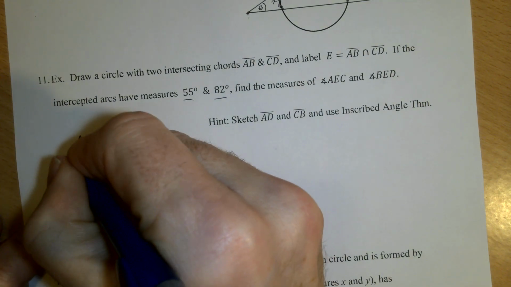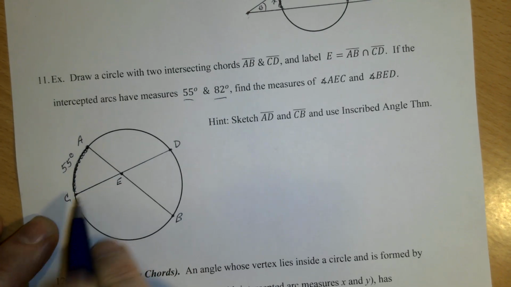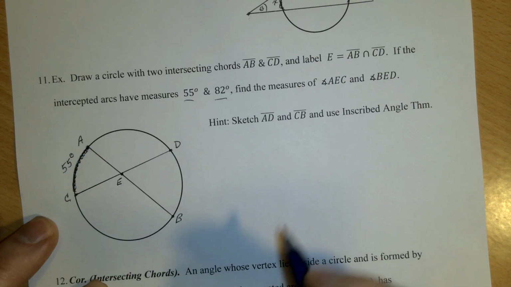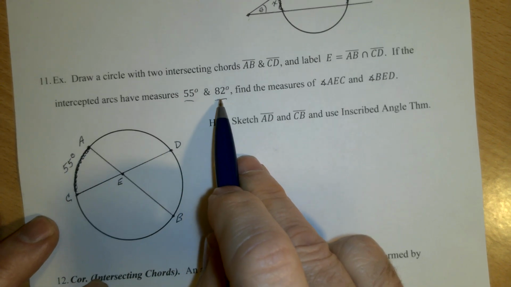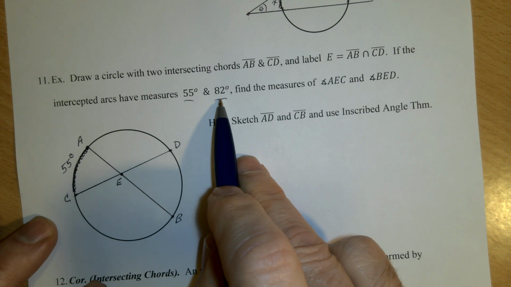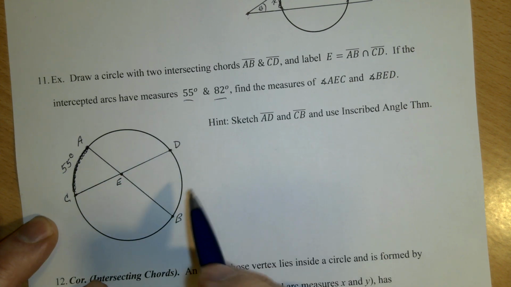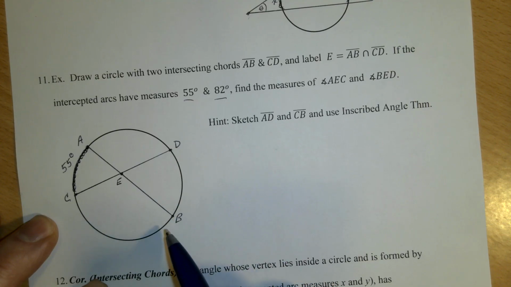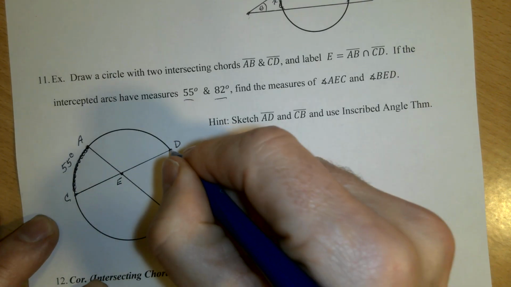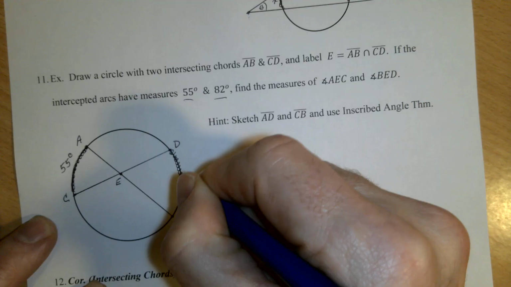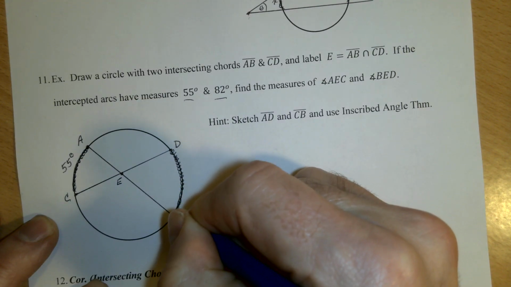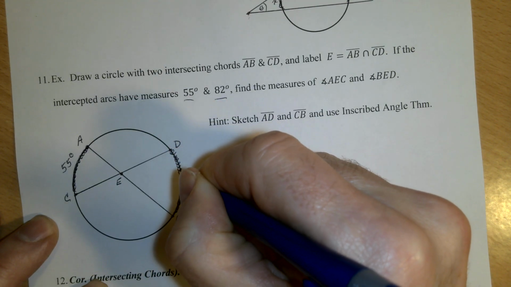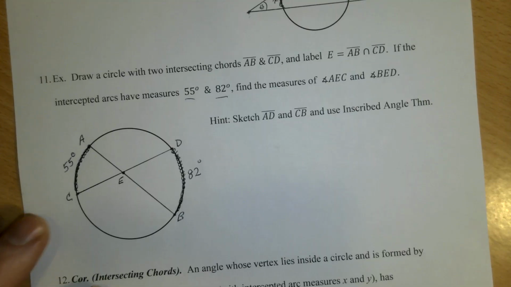You trust the numbers that we label in the diagrams. So now we know this is 55 degrees. And on the other side, 82 degrees is pretty close to 90 degrees, which would be a fourth of the circle. Maybe I should have made it slightly bigger, but it doesn't matter because we trust the numbers. So this arc right here we'll label 82 degrees.